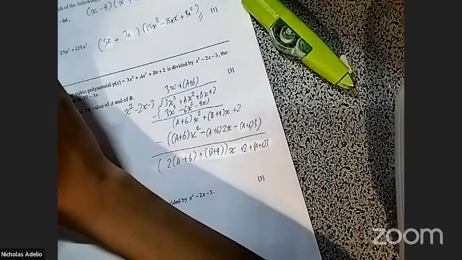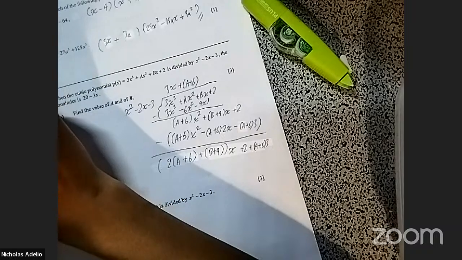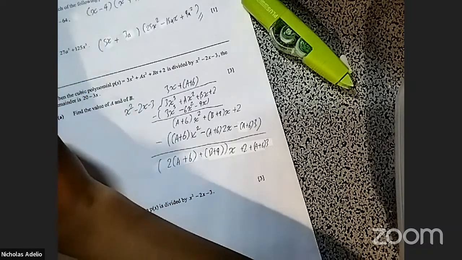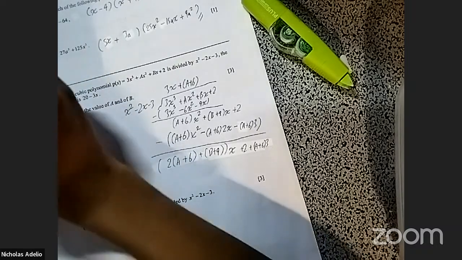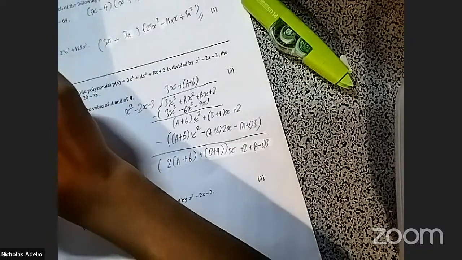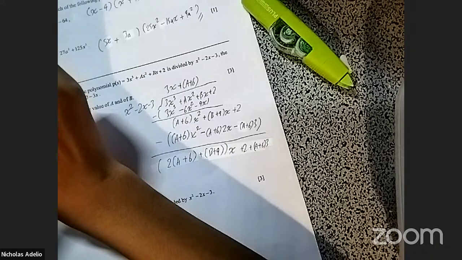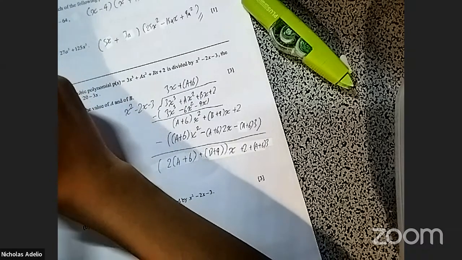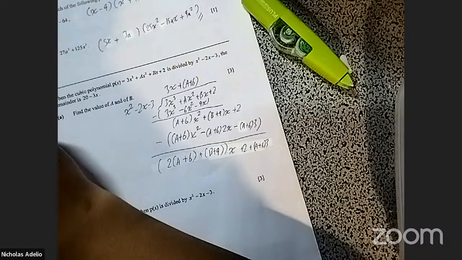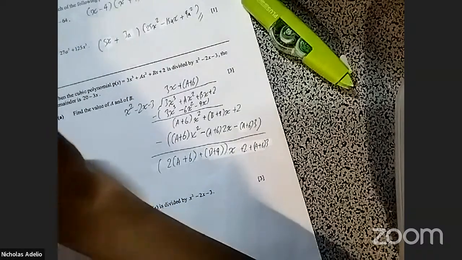So 2a plus 6 plus B plus 9x plus 2 plus A plus 6, 3. Right? Yeah. I cannot follow. Would you move to the right a bit, please? Just a bit to the right.